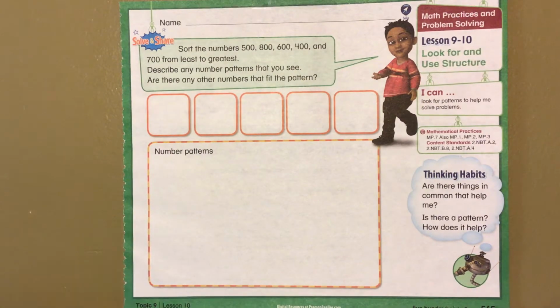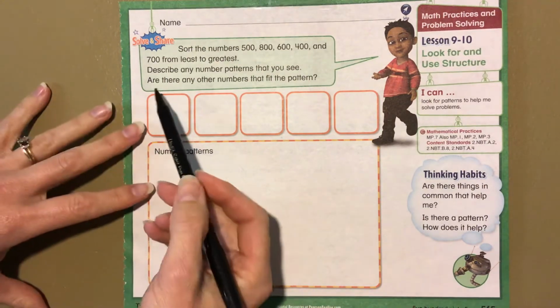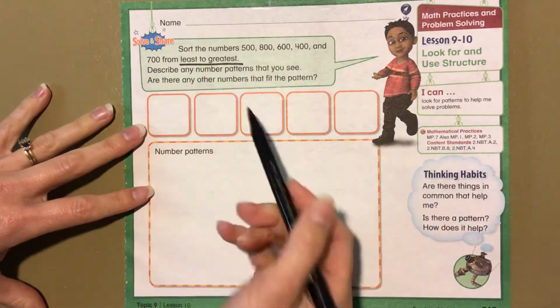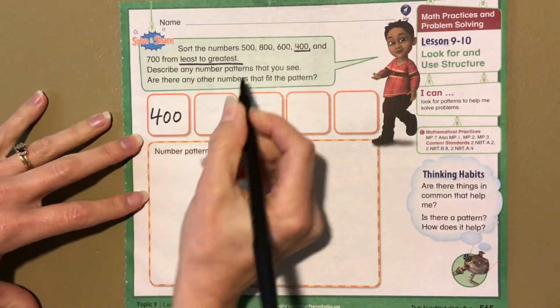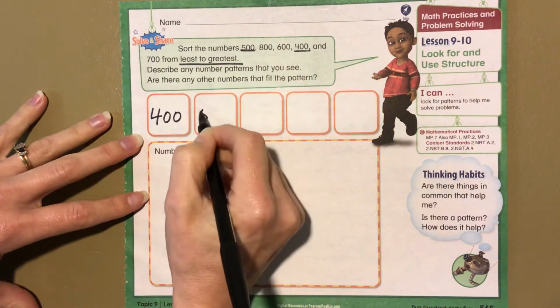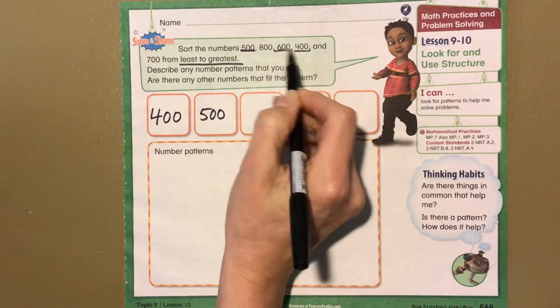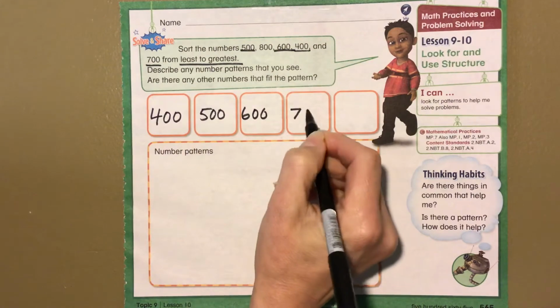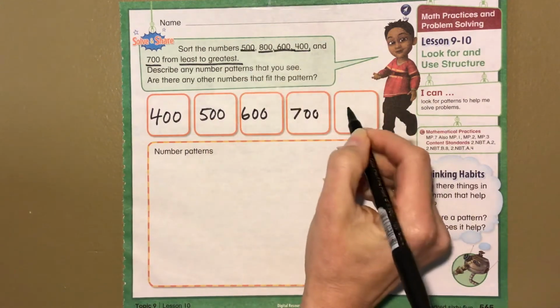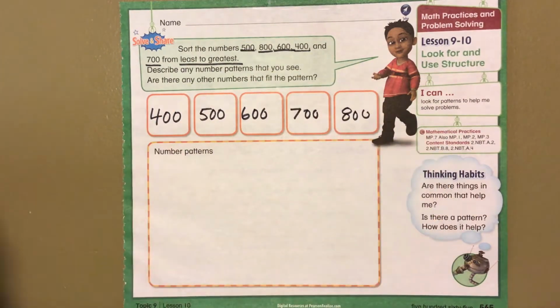So let's see, I'm going to go from least to greatest. I'm looking here for the smallest, that would be 400. I'm going to put that here. Then 500 would come next. Then 600 comes here, 700, and finally 800.